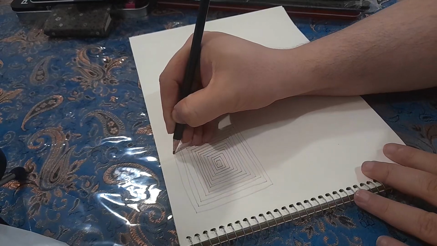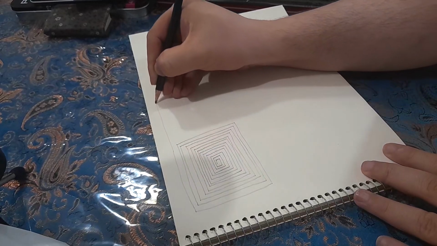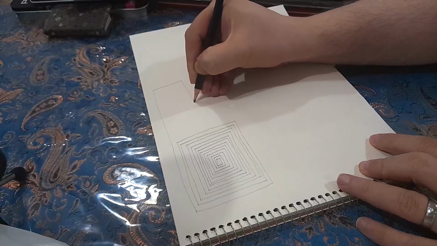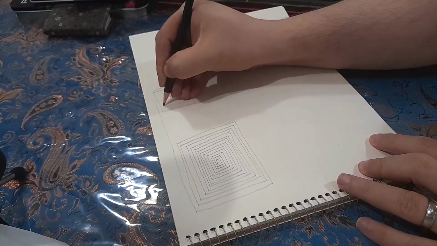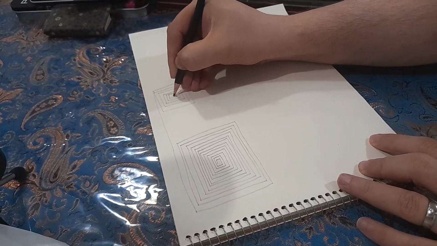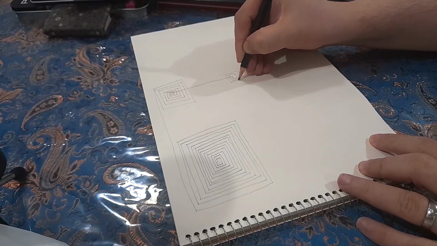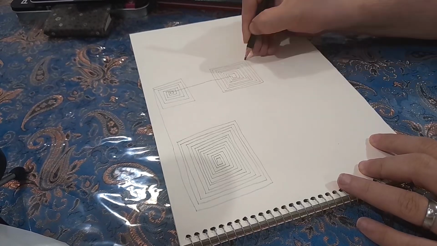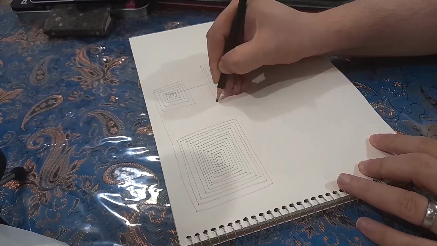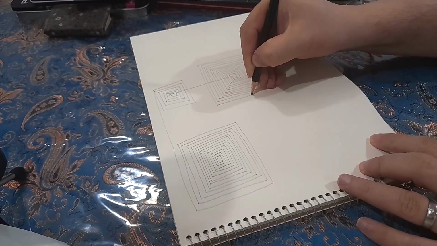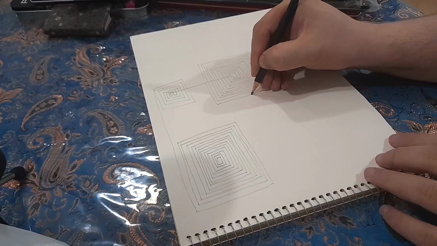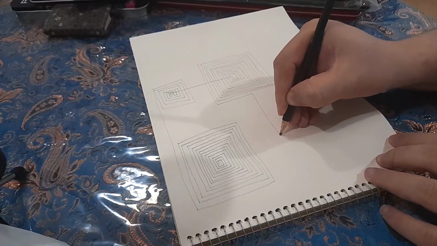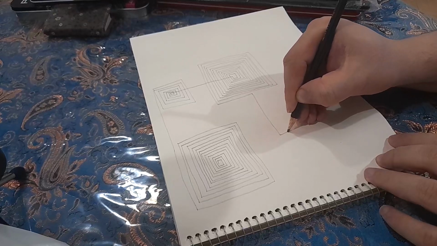Like here, I'm gonna keep going. This time I'm gonna go here. Now I'm gonna go in the opposite direction. Okay, this time I'm gonna stop here at the midpoint. That's fine. And then I'm gonna go here, and I'm gonna make it a little bit different.